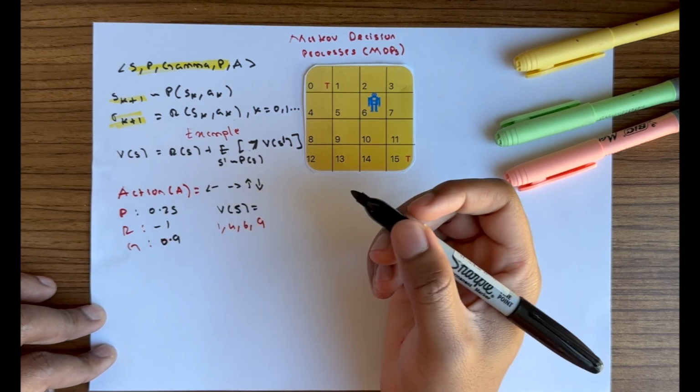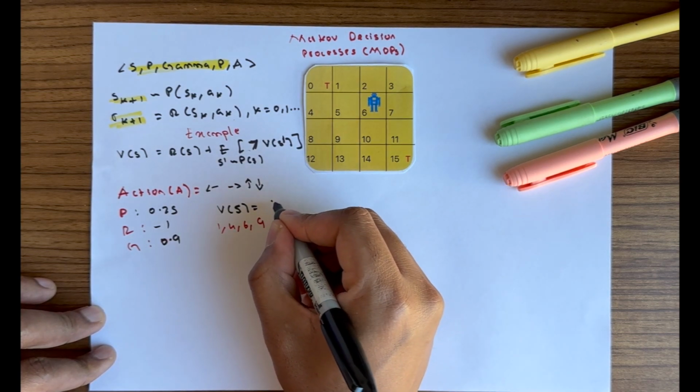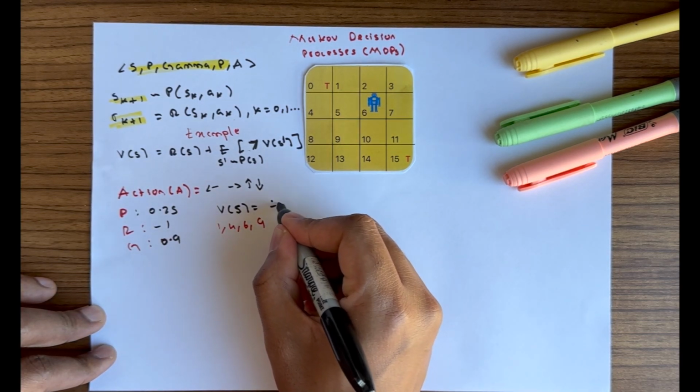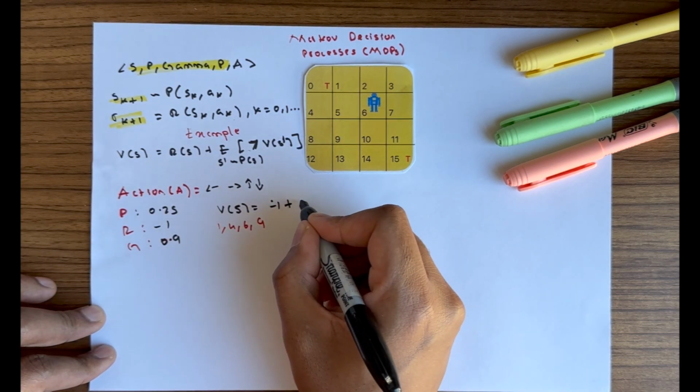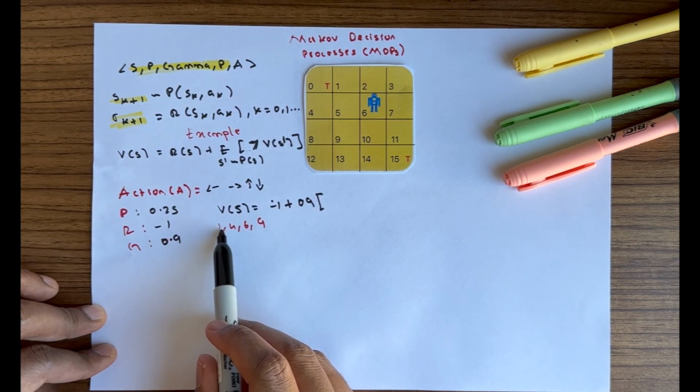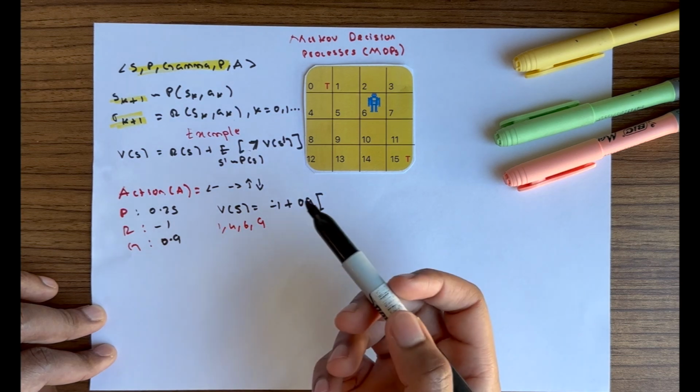This is going to be something like this, where immediate reward, whatever I do, I have received a negative reward of -1 plus gamma 0.9 times, well, we iterate through all the possible states I can go to.